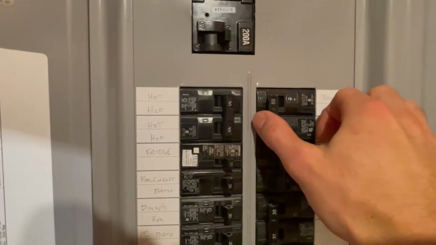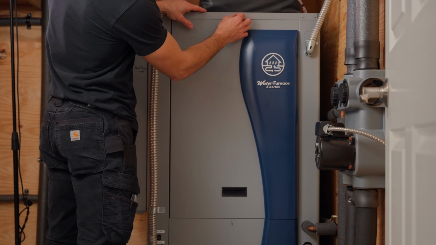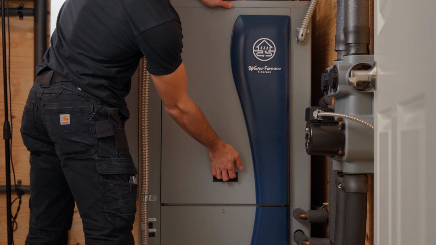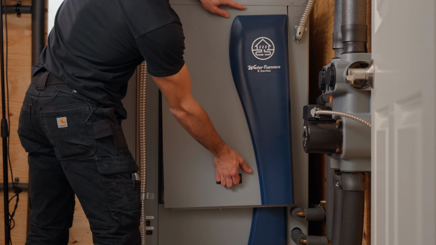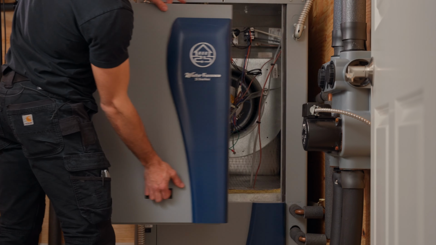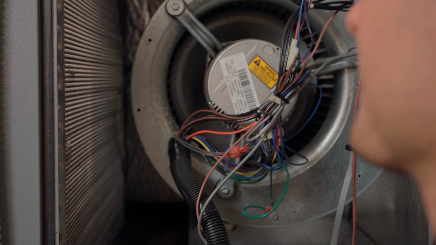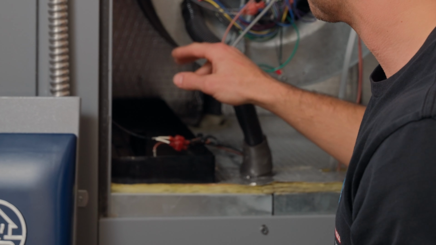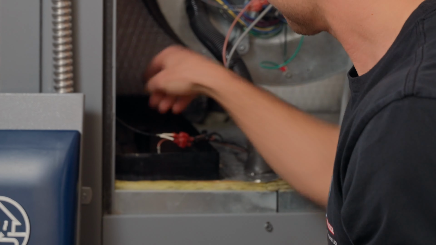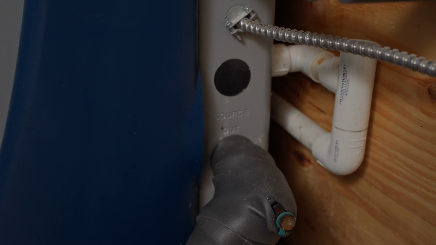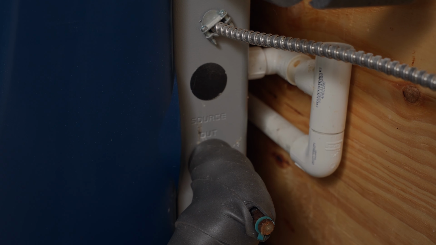Once those are off, we're gonna remove the screw here. It's a 5/16. And then to remove the panel, we're gonna shift up, out, and down. That panel comes off. So over here we have our coil, and when we're running air conditioning, this condenses and the condensation goes into this tray here, down into a trap, and then out our PVC condensate drain line here.